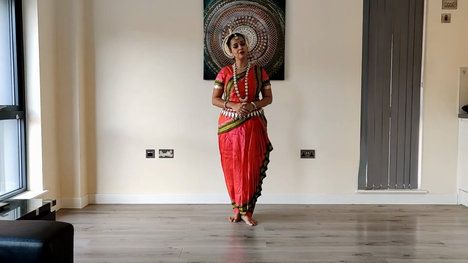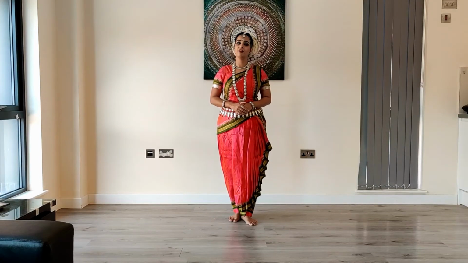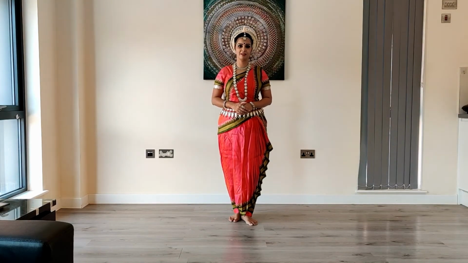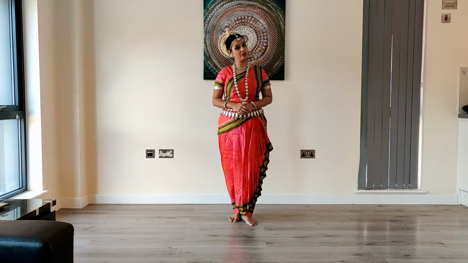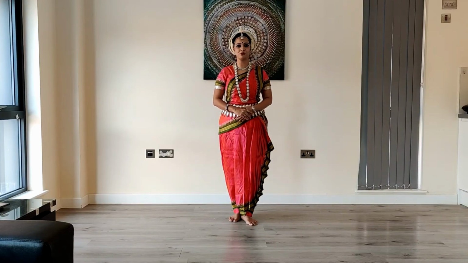The costume worn in Odissi is traditionally made up of Orissa silk saris. It could either be draped or stitched. The one I'm wearing today is a stitched costume.